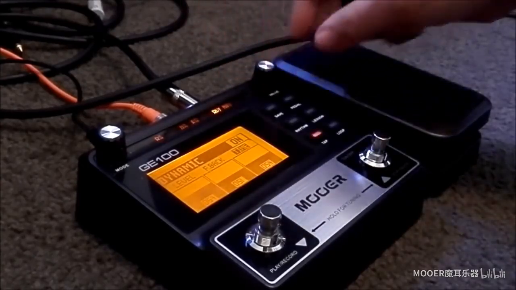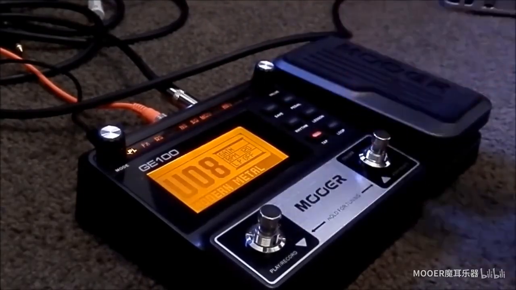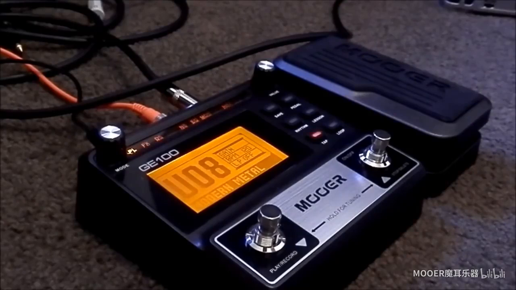So that's fun anyway. If you want to save, it's just a double tap on the save. I think I will save that there. Well, let's move on to the next patch.